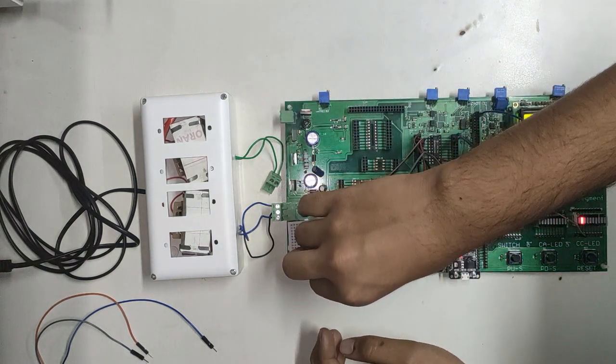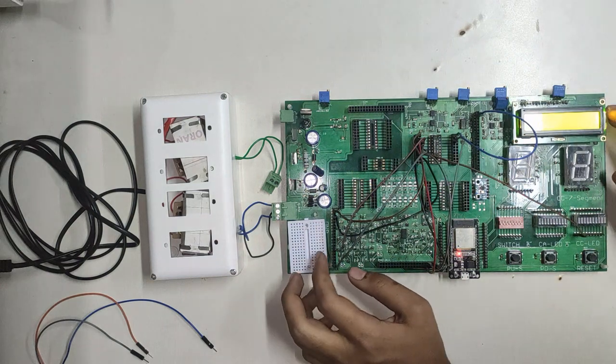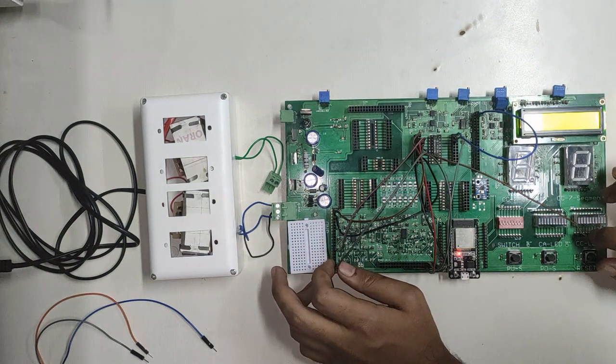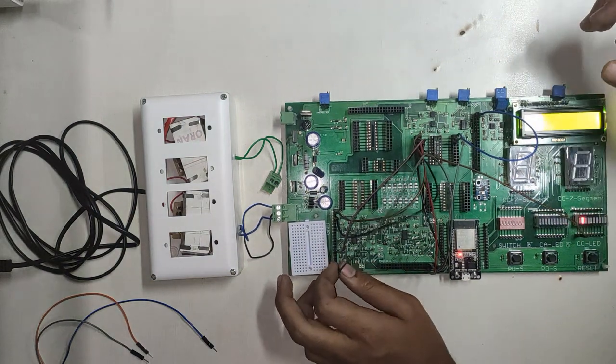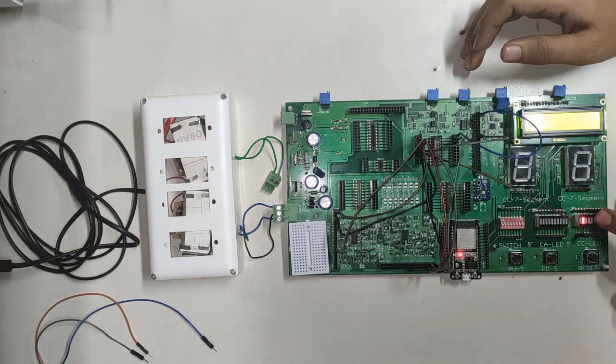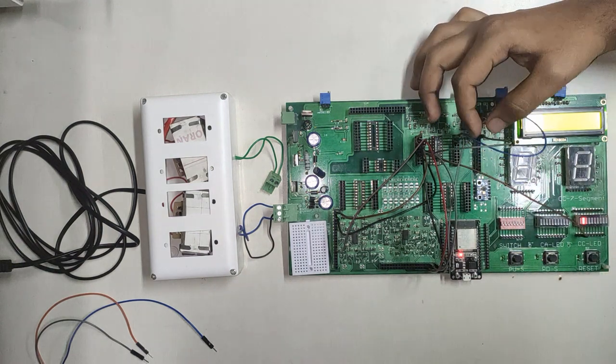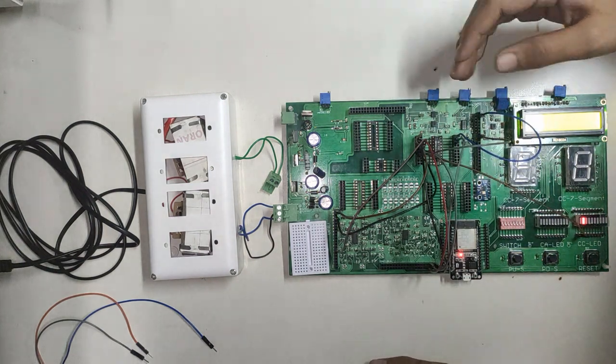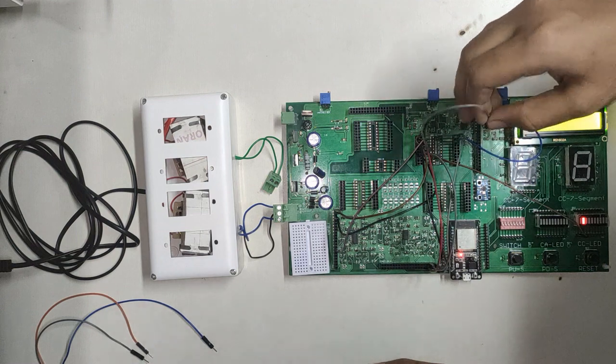At first D0 is grounded, so the output is also 0, and when D0 is logic 1, the output pin is logic 1. So we can say that the output of the mux is nothing but D0.